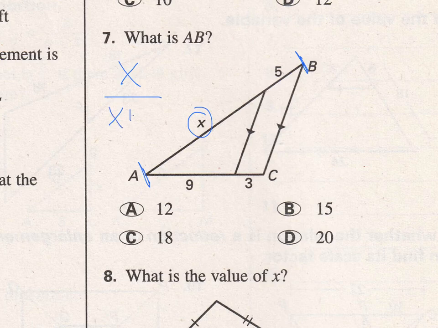Or we could say it as x plus 5, because you add x plus 5, that gives you the whole thing. So set that equal to, all right, so you're going to go this side, so it'd be kind of 9 over 12. Now cross multiply in both directions and solve for x.